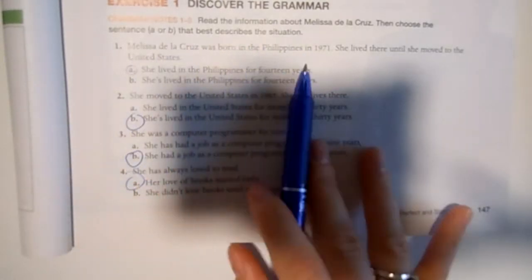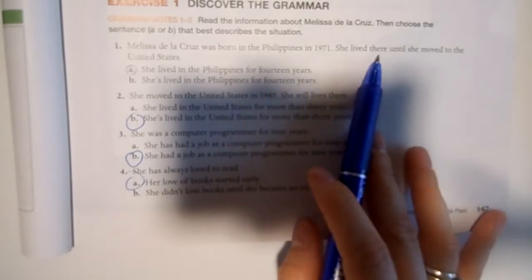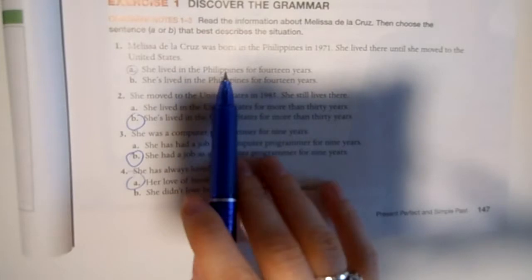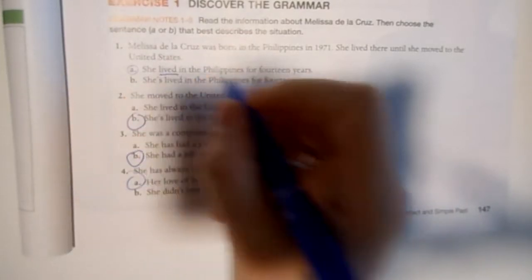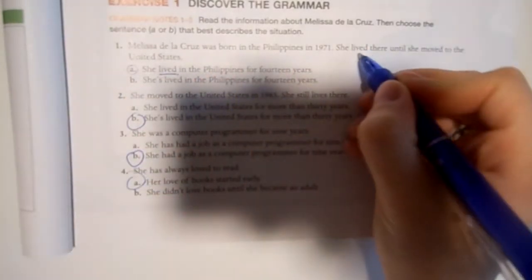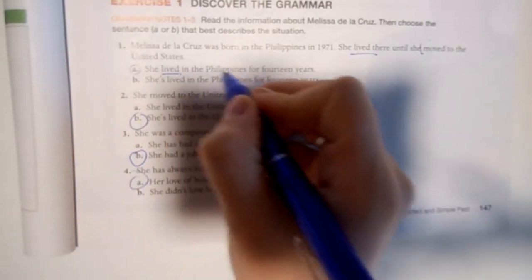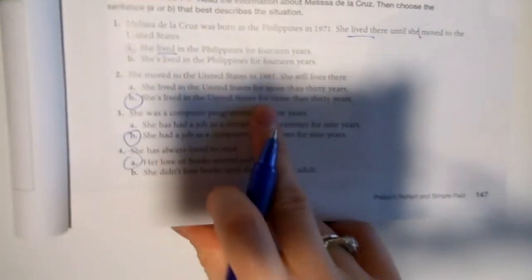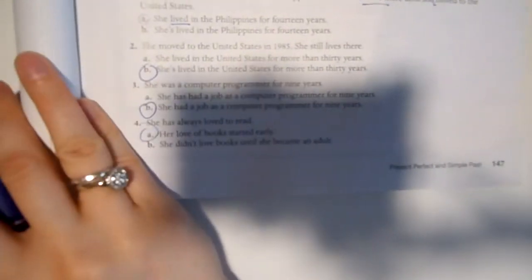Melissa de la Cruz was born in the Philippines in 1971. She lived there until she moved to the United States. So she lived in the Philippines for 14 years. We have to use the past, right? Because she lived there, but now she lives in the United States. So this action is over. So we have to use past simple. She doesn't live in the Philippines.